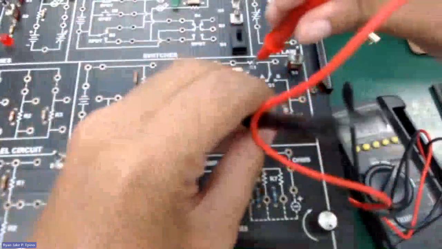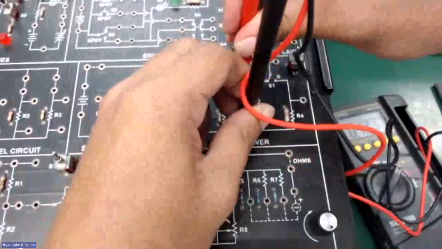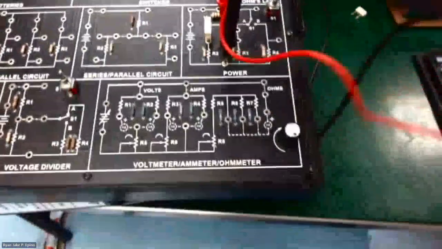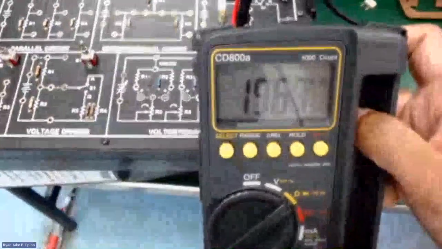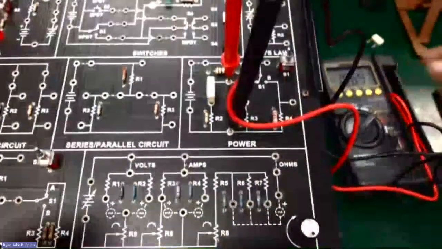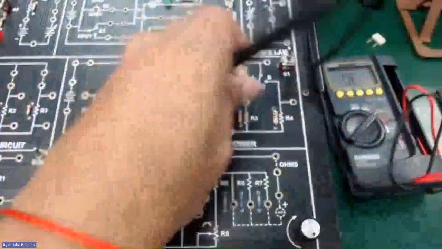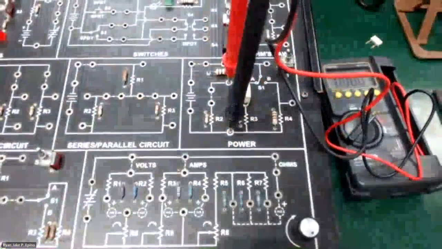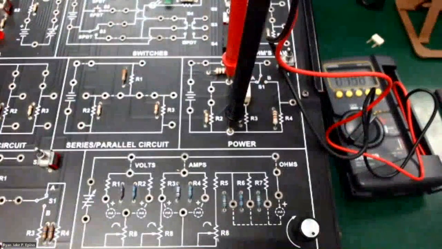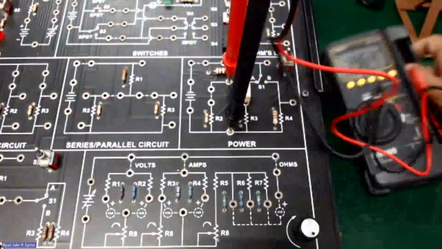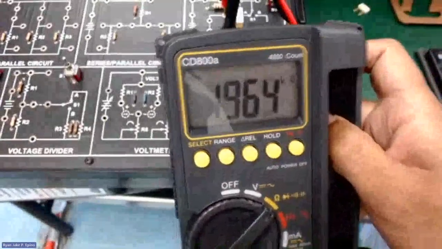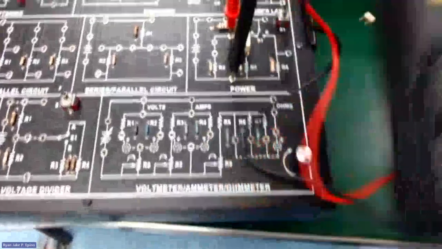Now we will get the value of R2. Here is our value, which is 1.966 kilo ohms. Then we will get the value of our R3. That's 1.964 kilo ohms.